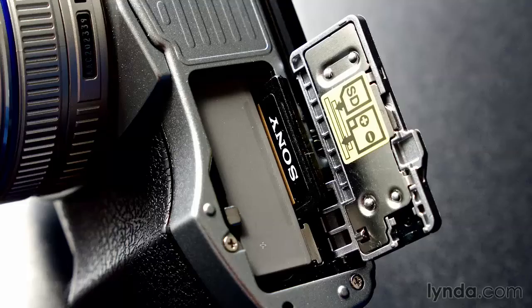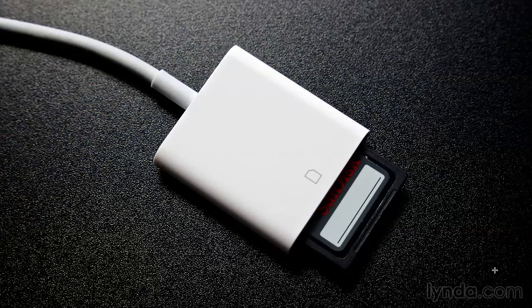Also, use some care when you're removing them and putting them in your camera and also in a card reader if you do use a card reader. Some folks use USB cables. Some folks use card readers. If you use a card reader, be careful when you're pushing it in and out that you don't damage it.